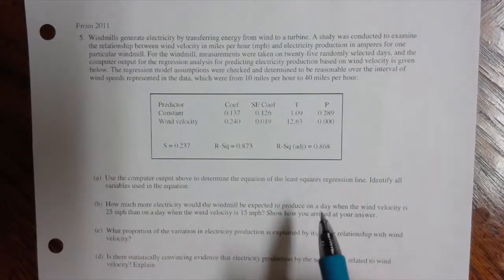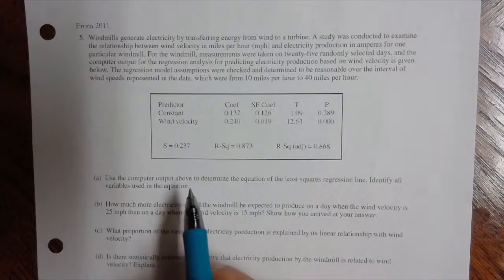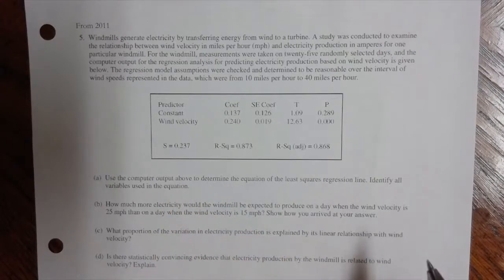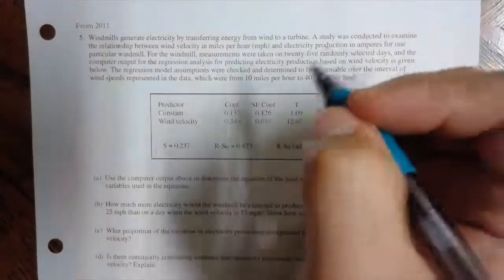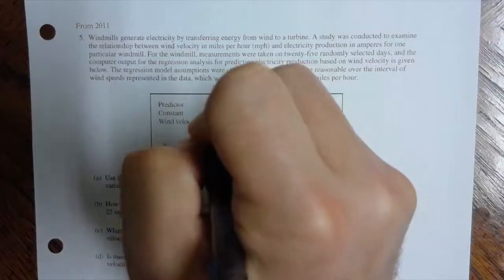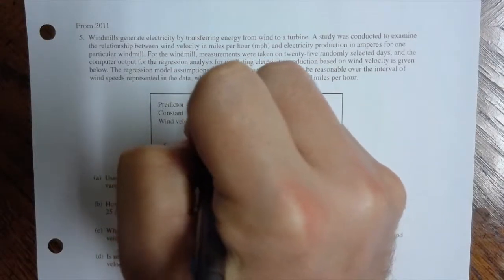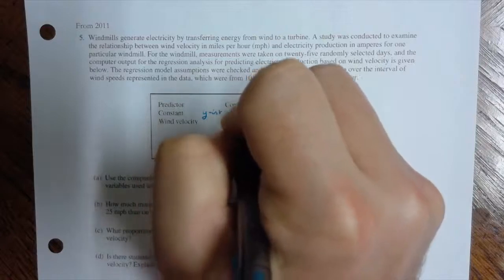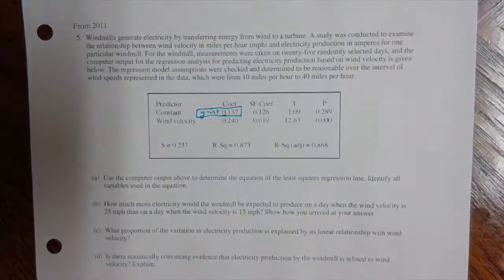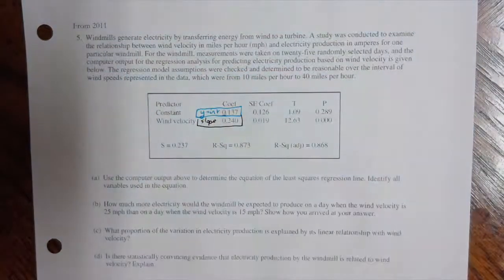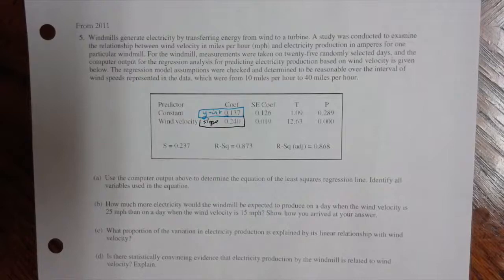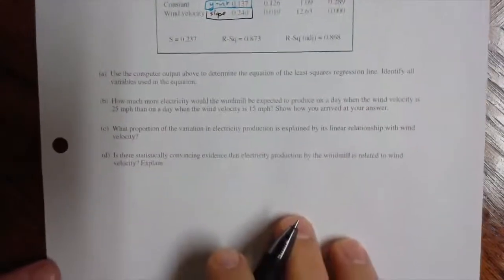The first task actually asks us to use the computer output to determine the equation for the least squares regression line and identify all variables used in this equation. The two key numbers for answering this question are going to be the first two under the coefficient spot here. This one, the top one, is the y-intercept. So we'll need this number to make our equation, and we're also going to need this one. This is our slope. And then we're just going to create this equation out of this.